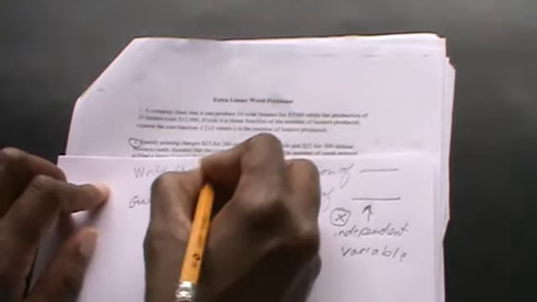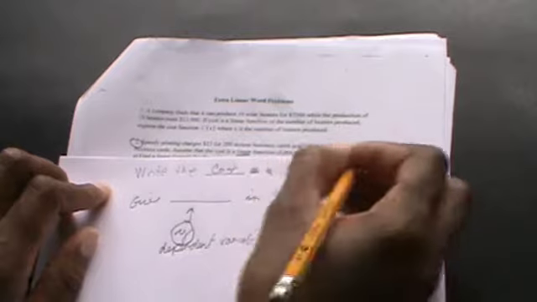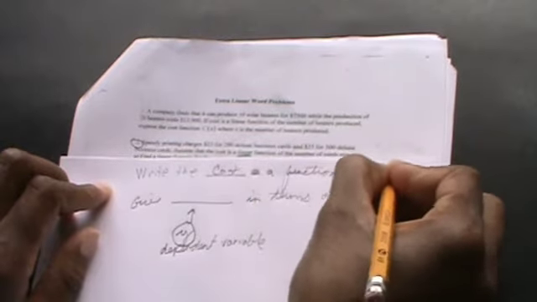Okay? So if we look closely at what they've given us, it says assume the cost is a linear function of the cards, right? So that's incredibly helpful because now we know that the cost has to be in the y and the cards has to be in the x.